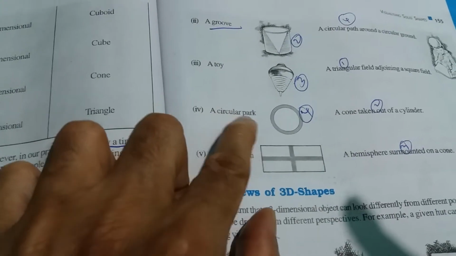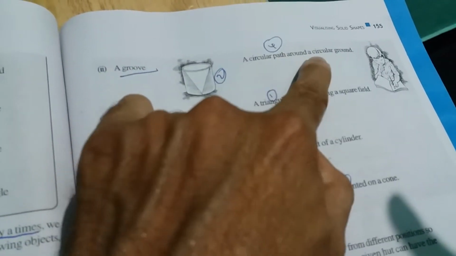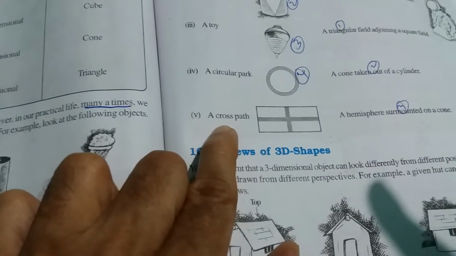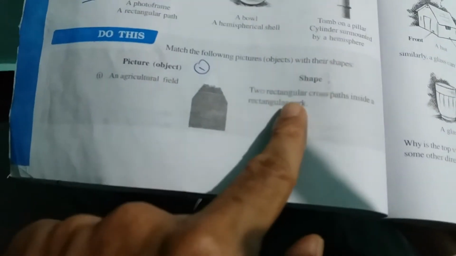For a circular path around a circular ground, a cross path. Now it's matching with two rectangular cross paths inside a rectangular park.